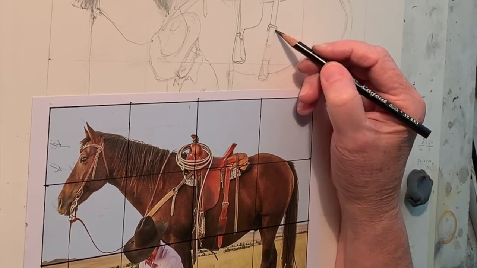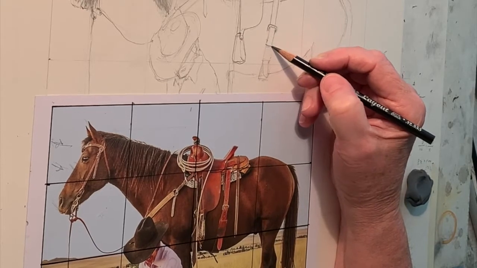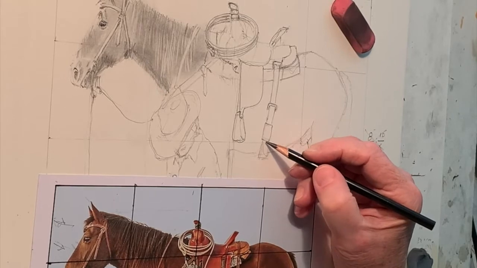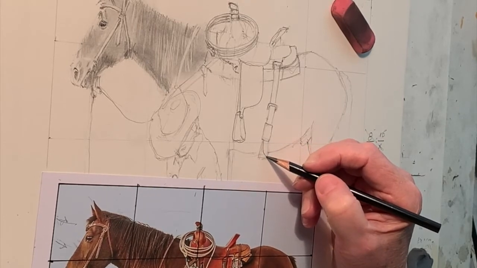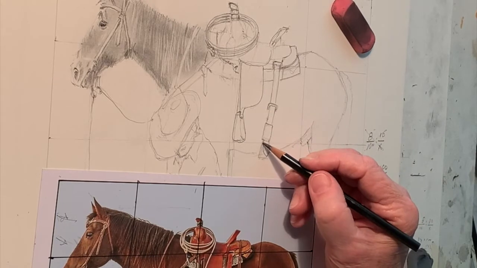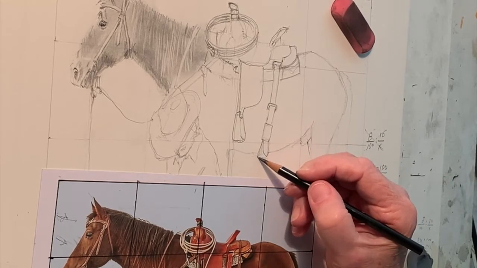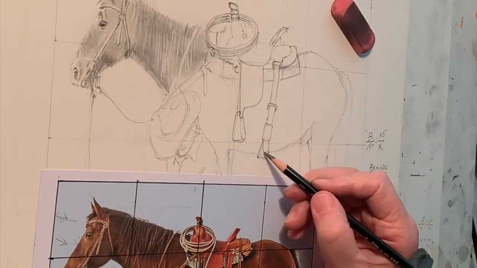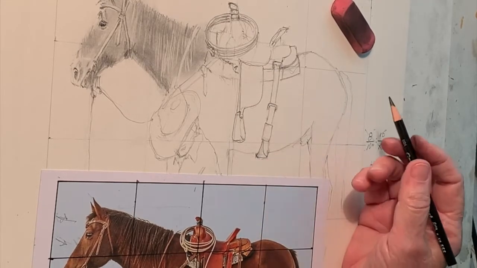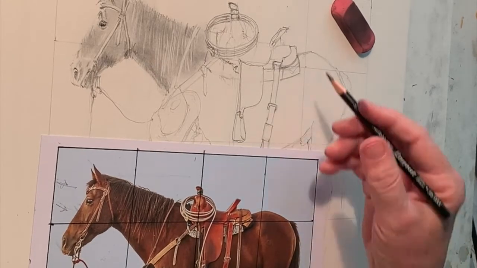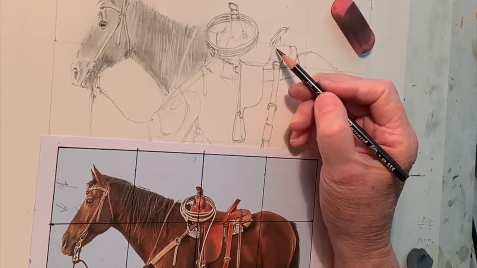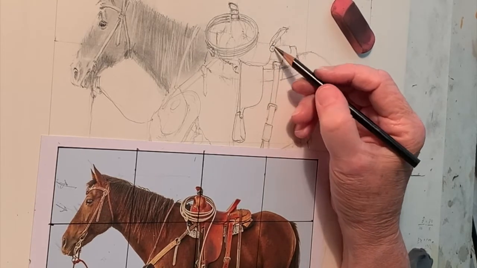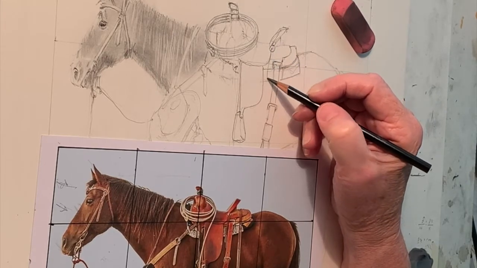And the strap comes down, and then there's a piece of leather right here that kind of covers it, holds the strap in place, and it sort of goes off like that. And then the rest of the strap goes underneath like that. If I was a cowboy, I'd know what that was called, but I'm not, so I'm just calling it a strap. There's a little concho up here and some rawhide that hangs down.